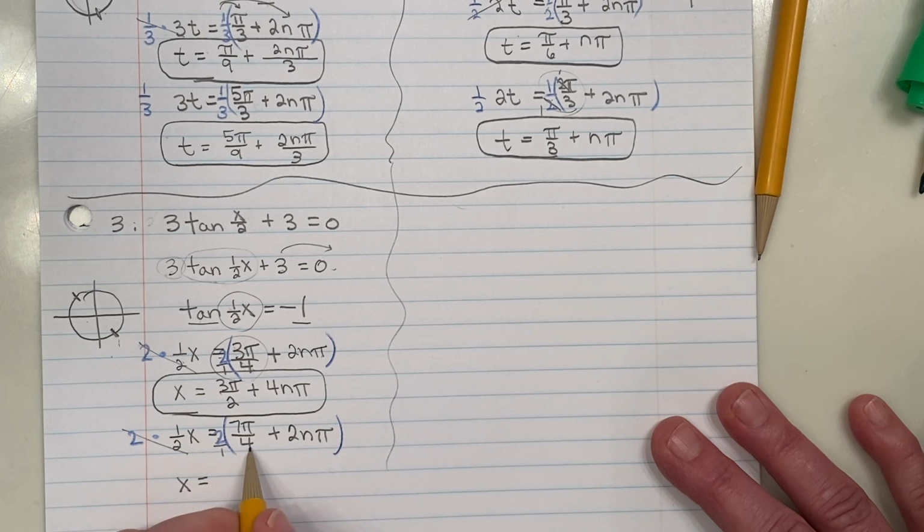So I could divide the 2 into the 4 here and get 7 pi over 2. Or you could just multiply and get 14 over 4, which reduces to 7 halves. Plus, and don't forget to multiply the 2 into the 2n pi, resulting in 4n pi.